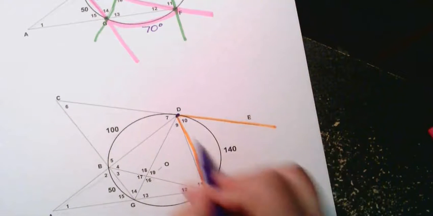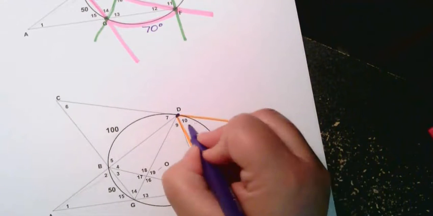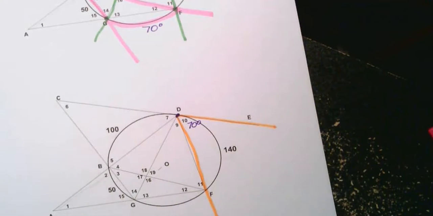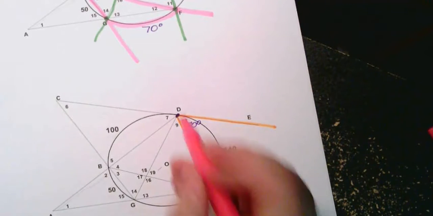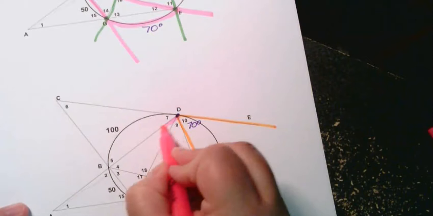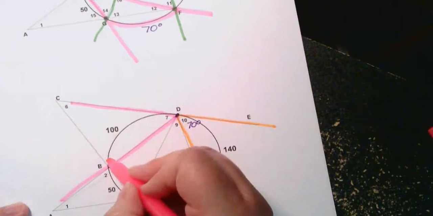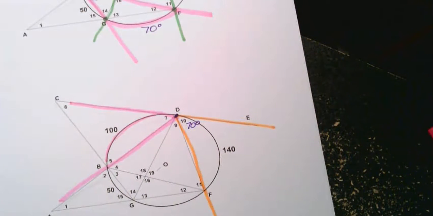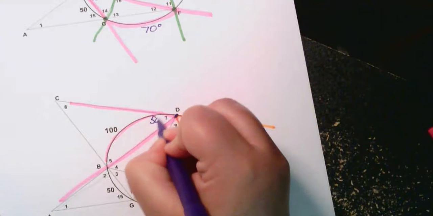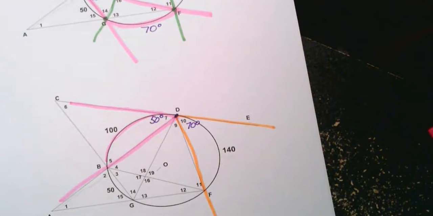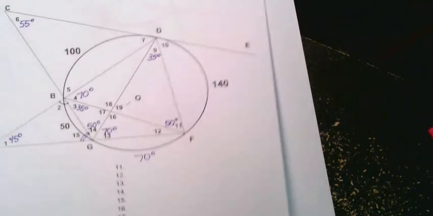So angle 10 measures half of 140, so this is 70. And let's use this same drawing to do angle 7. It comes out this way, so it intercepts the 100-degree arc. So half of 100 is 50. So that gives me angle 7 and angle 10.